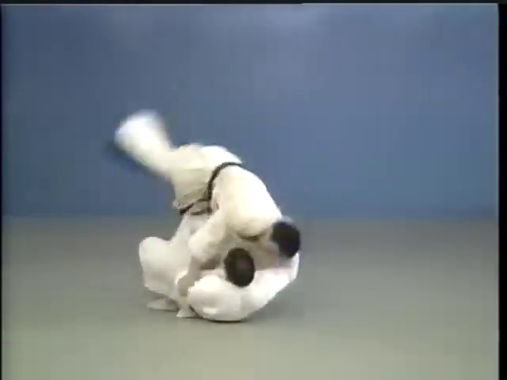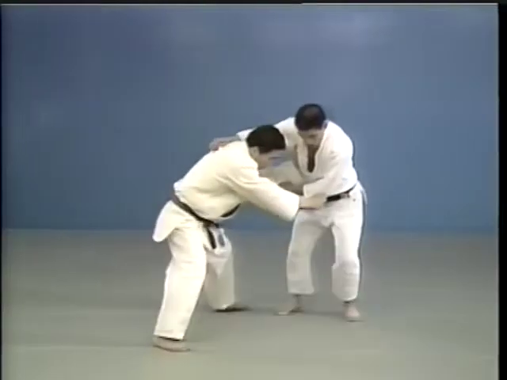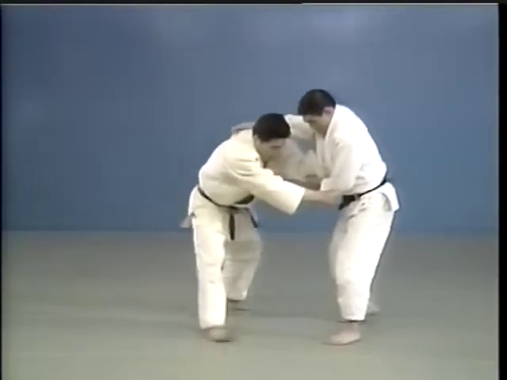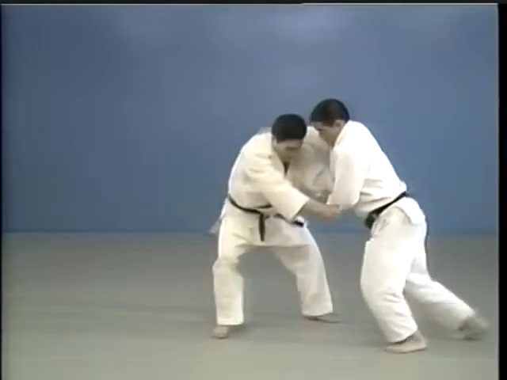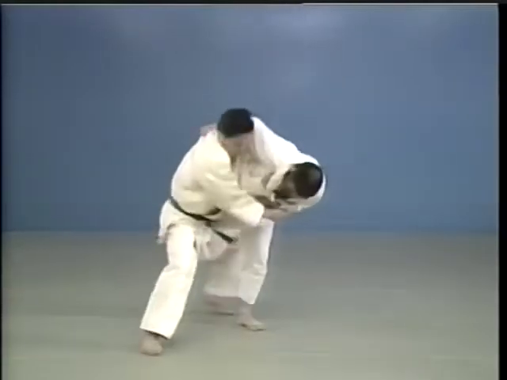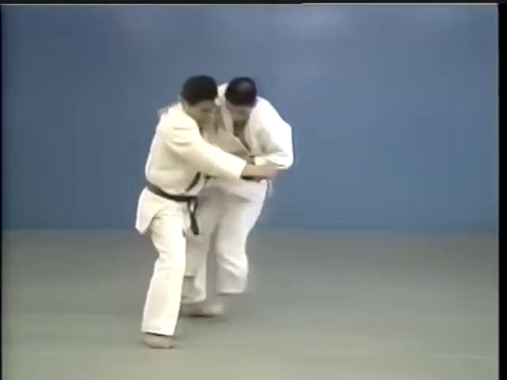Here it's done by grasping your opponent's rear collar or his back and starts with Uchimata. Here it's a quick turn around from the Uchimata position, followed on with Sumi-gaeshi.